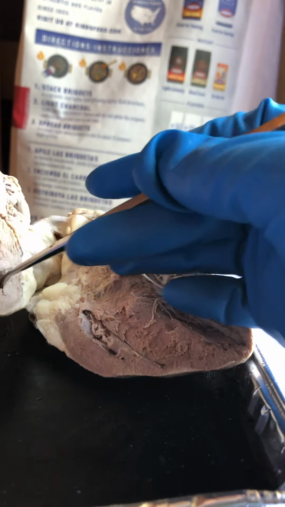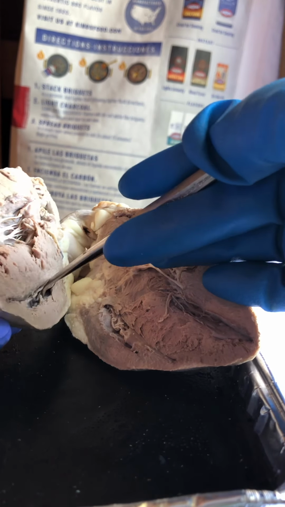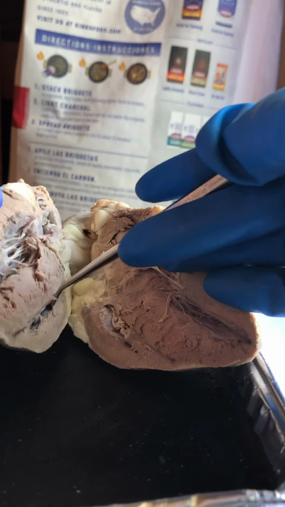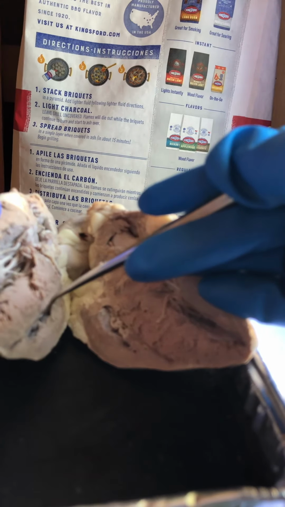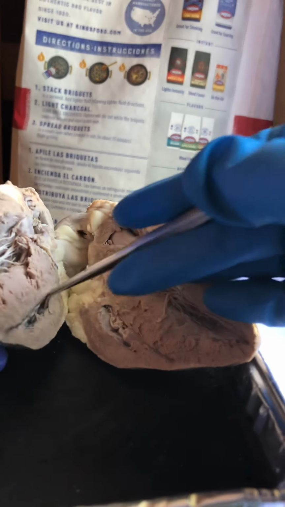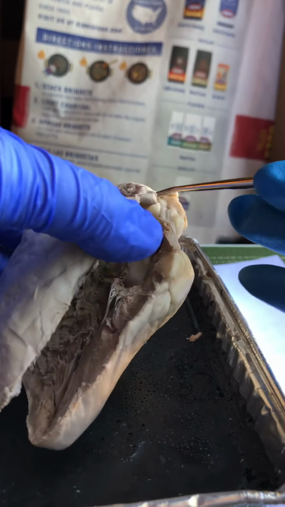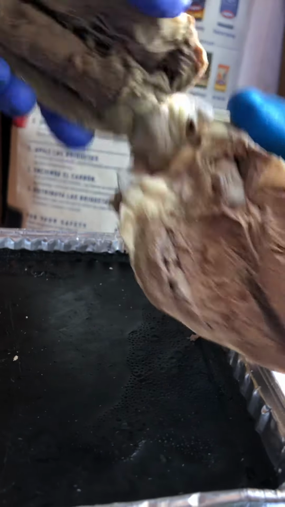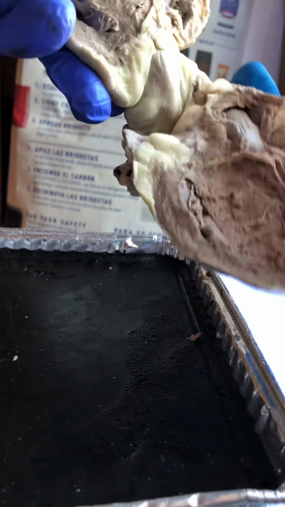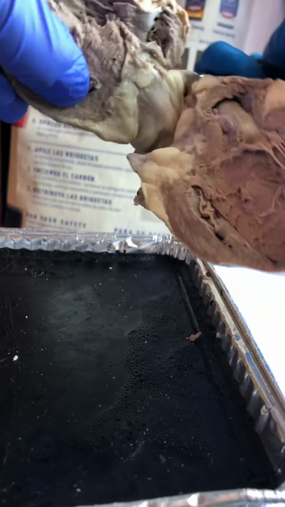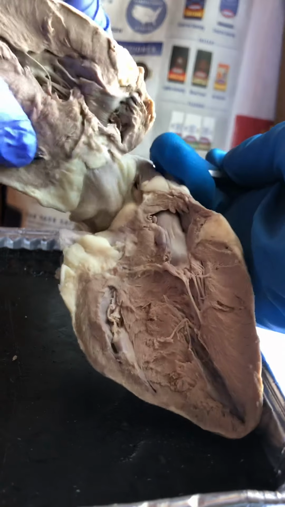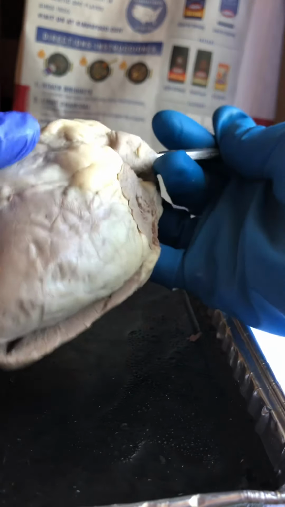Here, right ventricle. From the right ventricle, which is on the right side of the heart, the blood will move up and out the pulmonary artery. Pulmonary artery is here, from the right ventricle, which is one of the most anterior surfaces of the heart.